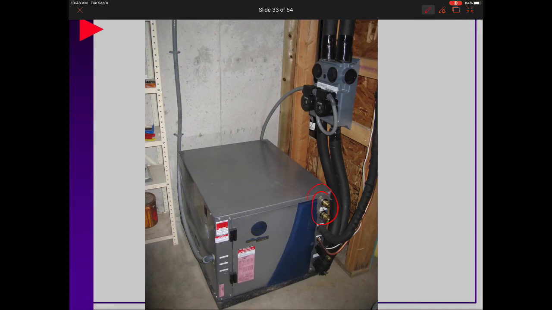That isn't hooked up right now in this image. This one here is essentially the liquid line, and that is your vapor line. And these two lines are shown for what they call a flow center.